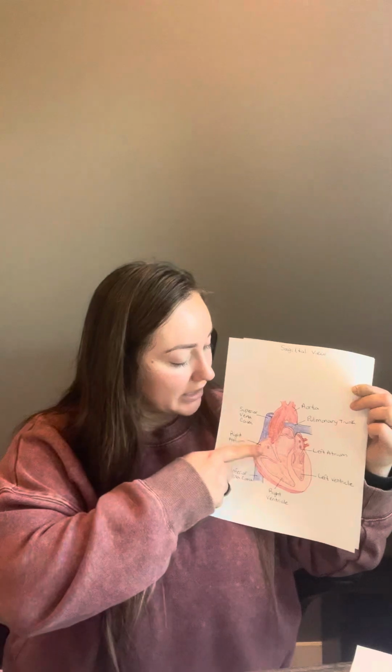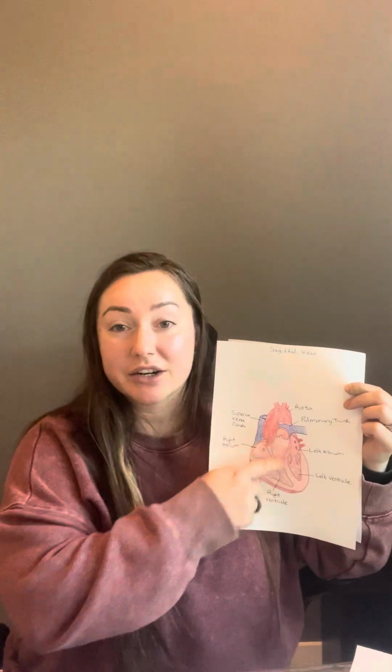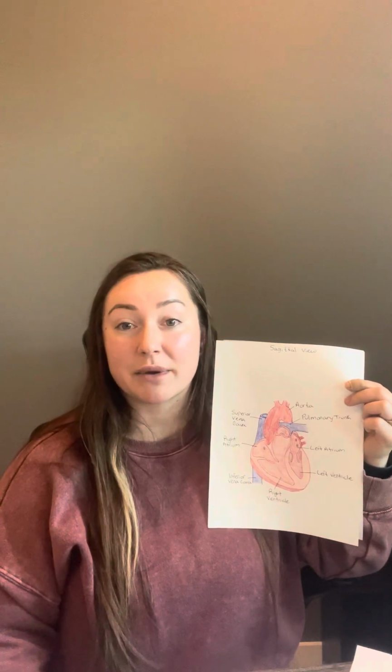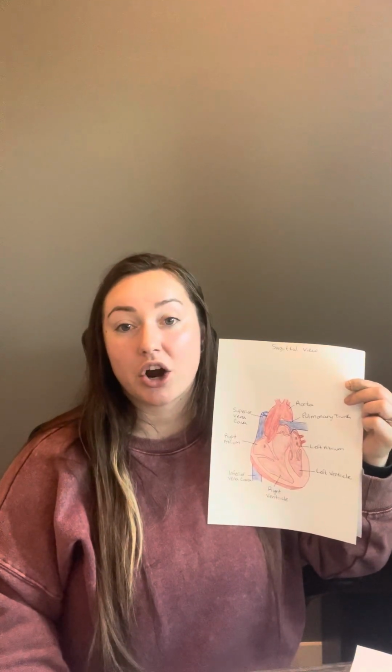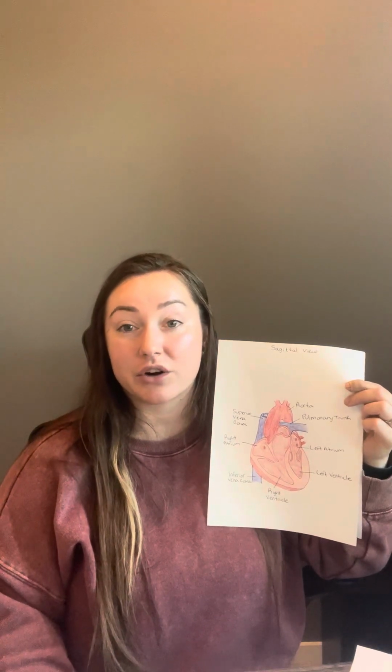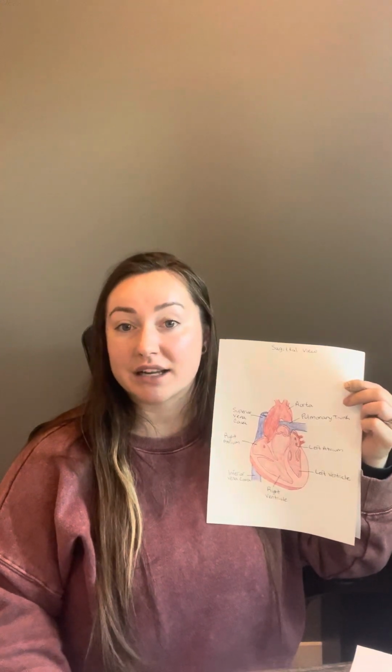Our right atrium here is going to receive oxygen-poor blood, and this gets blood from our organ systems. And then our left atrium seen here receives oxygen-rich blood, which is coming from our lungs. Once the blood enters our atriums, our atrioventricular valves are going to open, and that blood is going to flow into our ventricles. At the same time, our pulmonary trunk and our aorta valves are closing, so that no blood is flowing from them back into our ventricles.